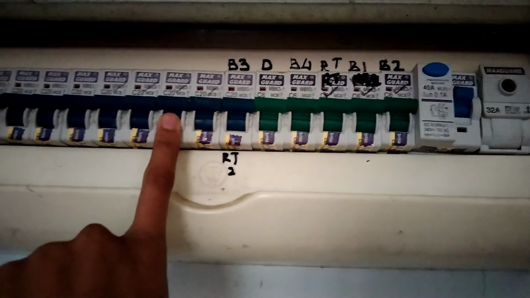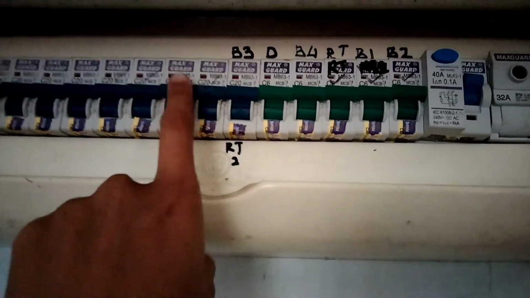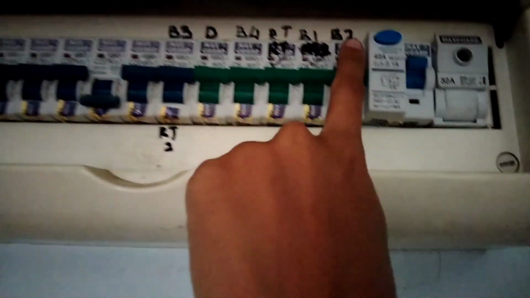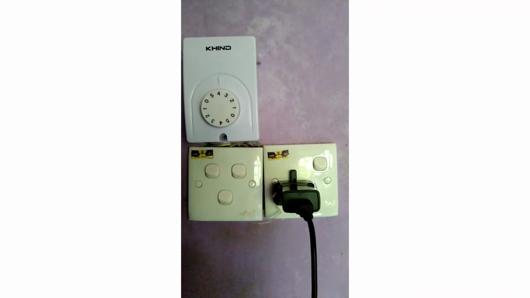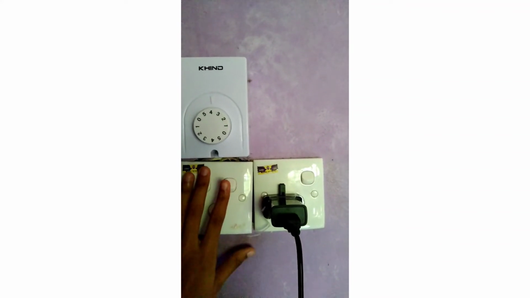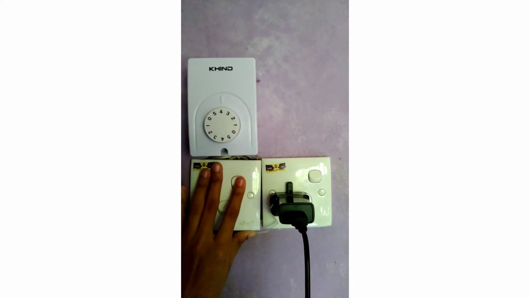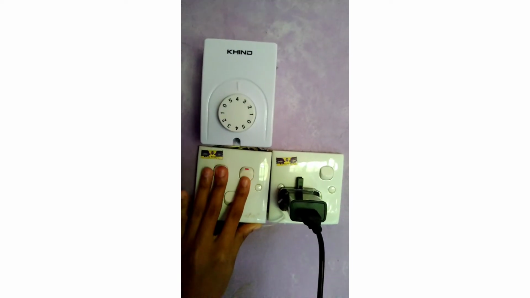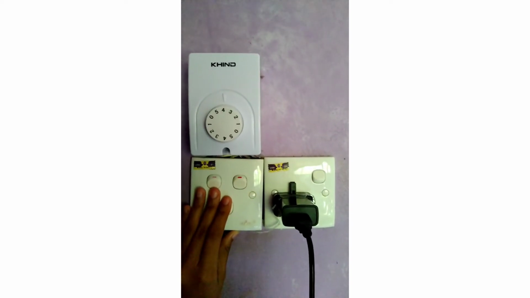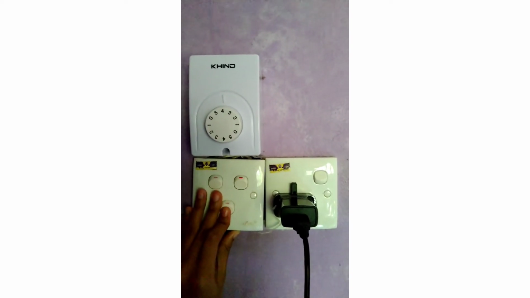Let's turn off this DB box and this one. I will show you when we turn on this lamp switch for bedroom 2 and the fans for bedroom 2.